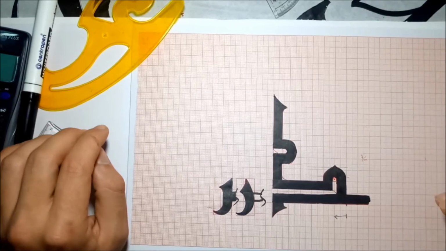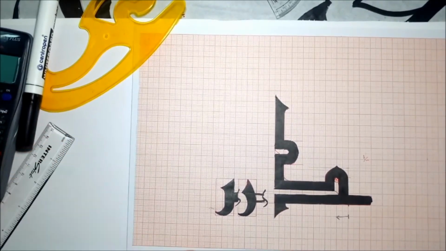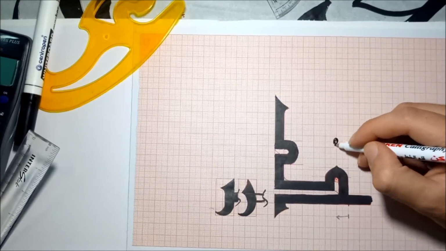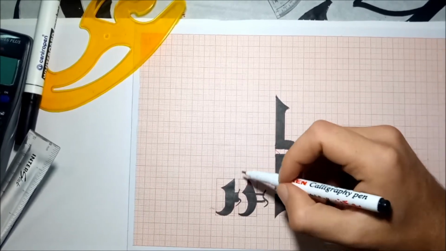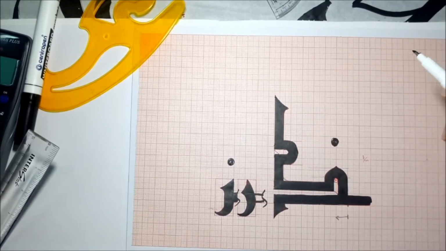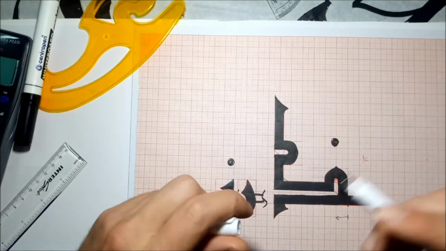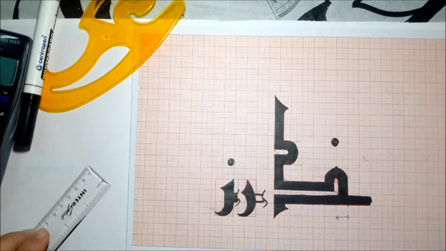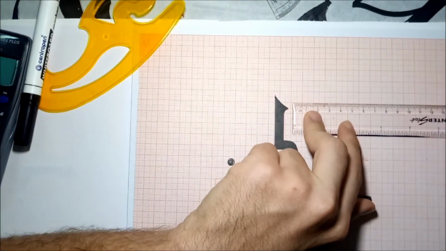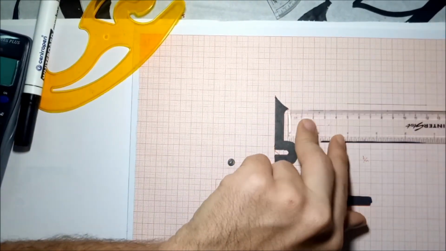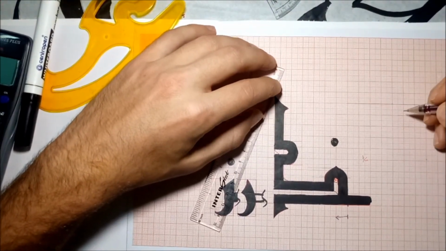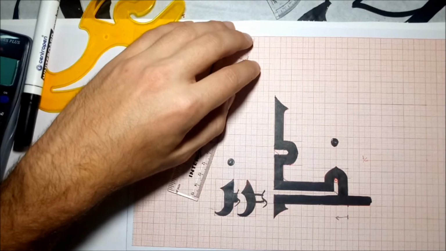Our next letter would be the letter Waw. Keep in mind that, as we discussed earlier, this could be a dal or a dal. This could be a raw or a zain. You just have to add the dots. Now for the raw, we're going to change the baseline. We are going to bring it up over here. Let's take this as our baseline. We will start from here. We'll move upwards because Waw looks like this.